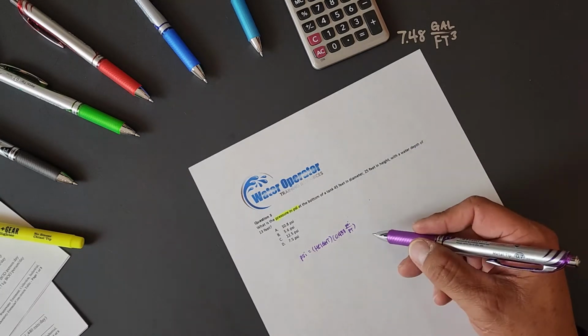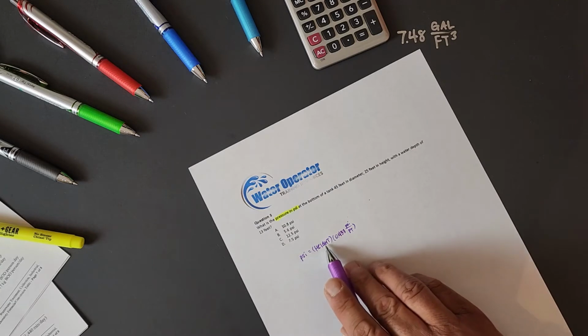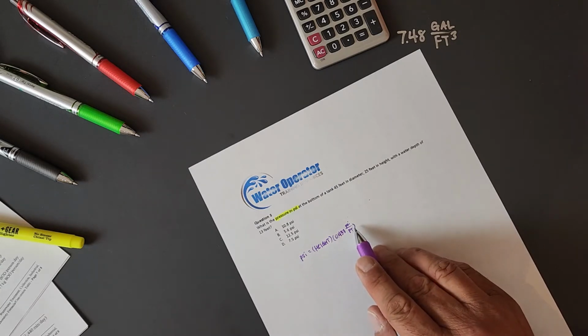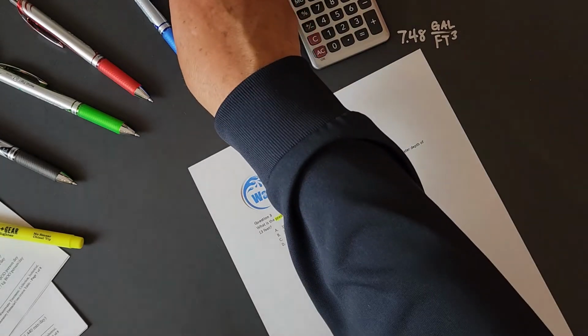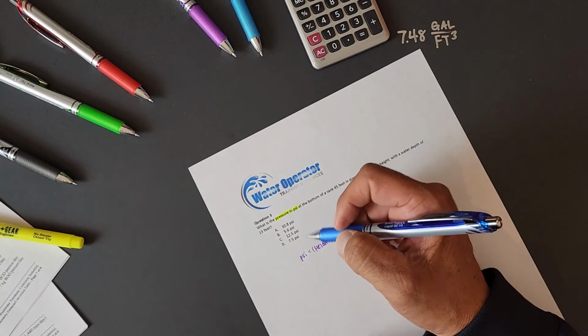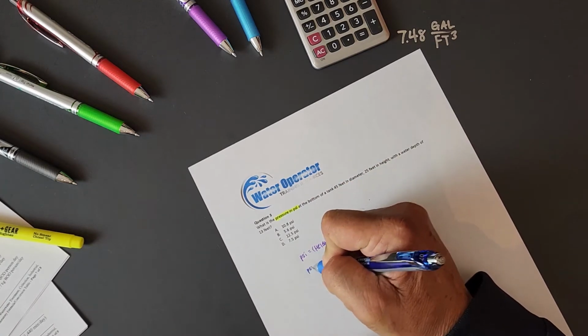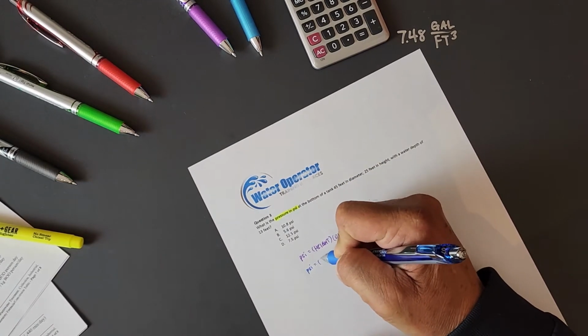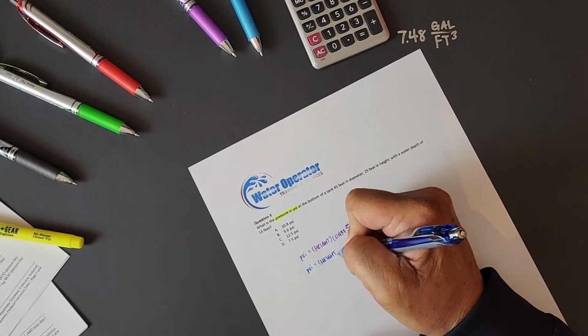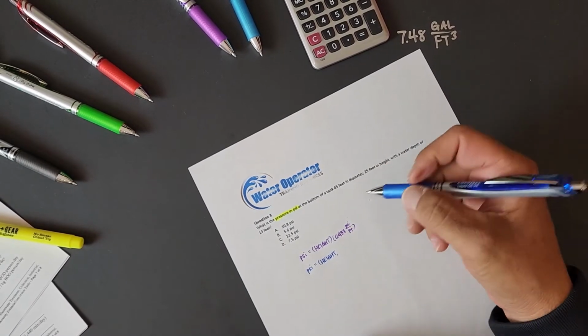So this is the formula we're going to use. PSI equals the height multiplied by 0.433 PSI per foot. Let's rewrite this formula and stick in the height.